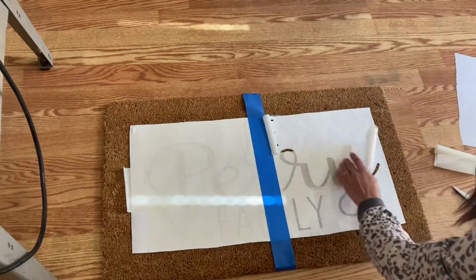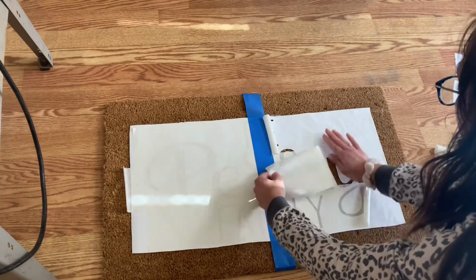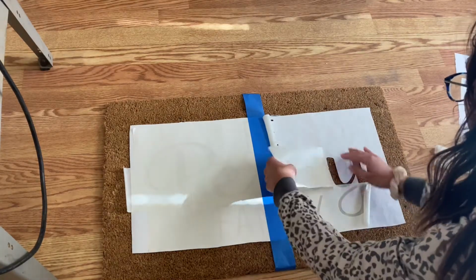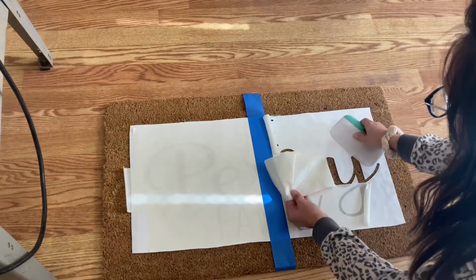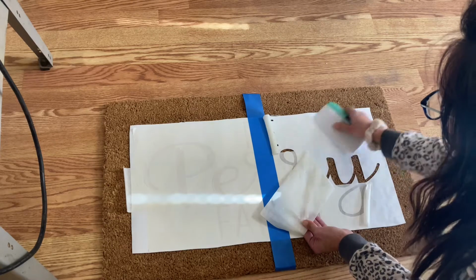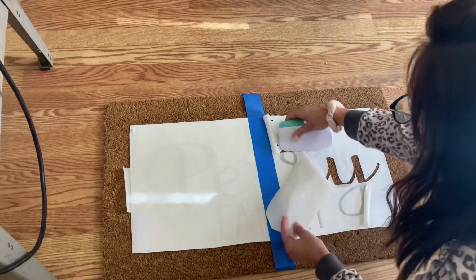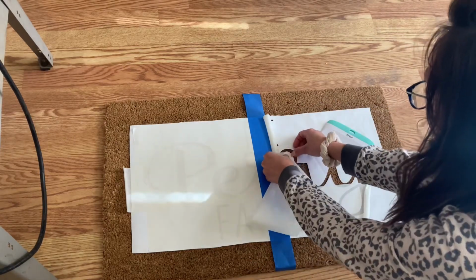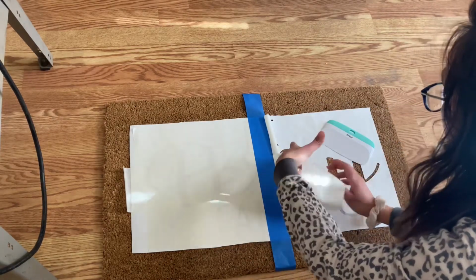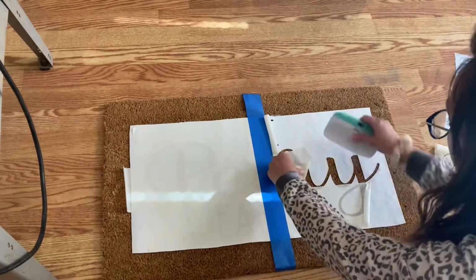I do still take my time and pull up the transfer tape and use my hands and a squeegee tool to help the vinyl stay in place. But it is so much easier using that spray adhesive. I have made doormats without the spray adhesive, and it took so much more time, and it was much more difficult doing it without the spray adhesive.